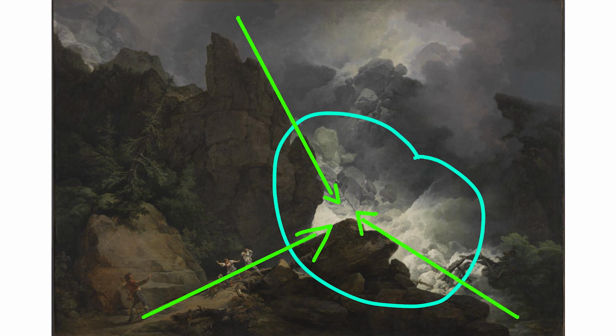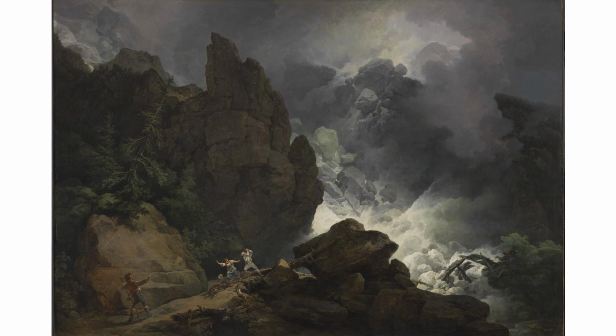So it creates this center point where the avalanche is, and also where the brightest part of the painting is, because he also used the light and shadows very well to make this more dramatic. That was a really cool thing that Mr. Philip did. Are there any other leading lines we can see in this painting?